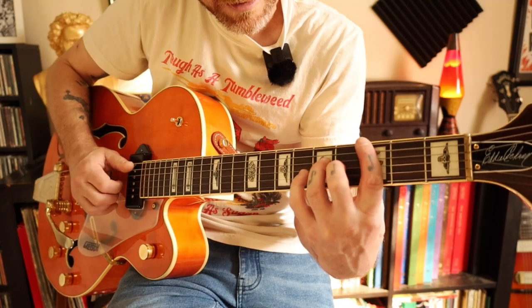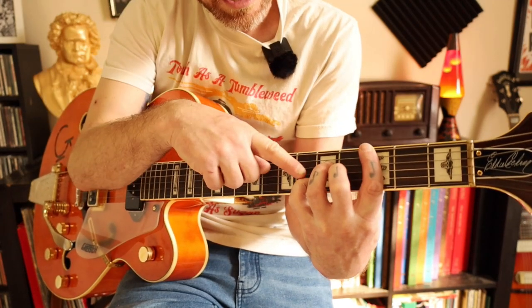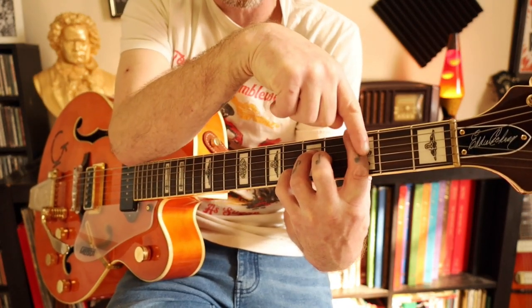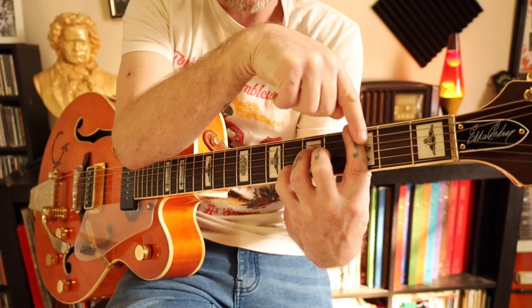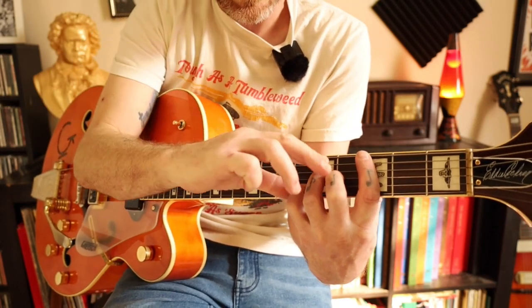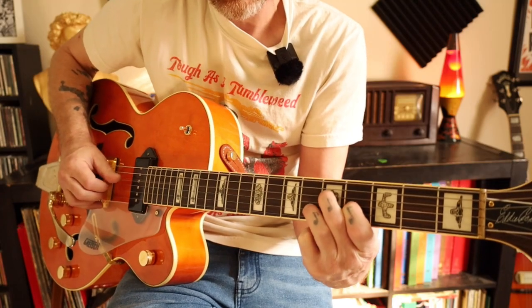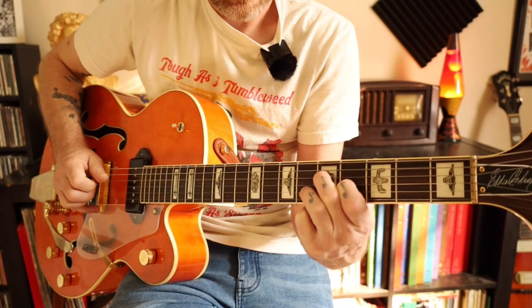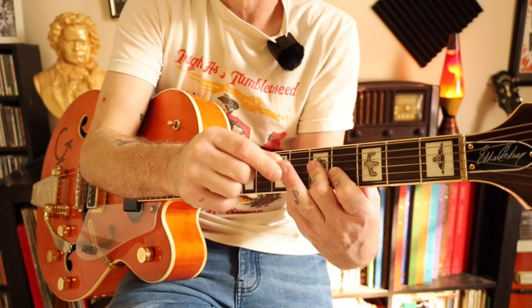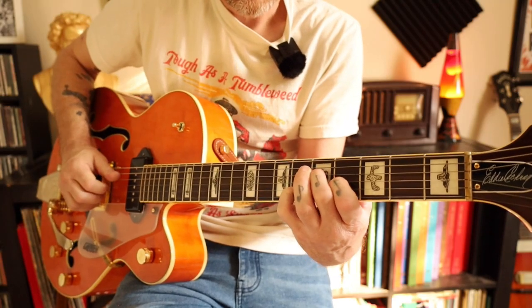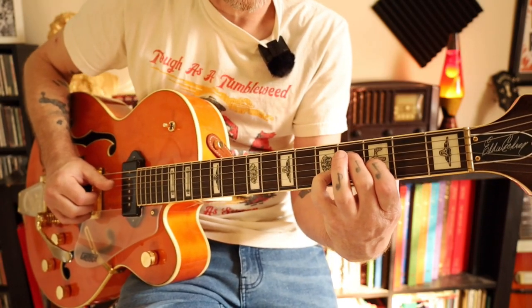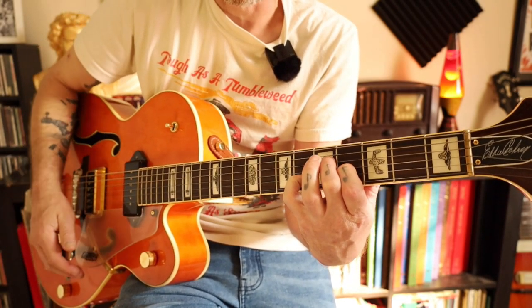I'm thinking about it like I'm subtracting my pointer finger here, and I'm just looking at these three, and so I'm just playing that. Although I use my pinky instead, and I leave this one up. And I'm coming in from a half step down and sliding into it.